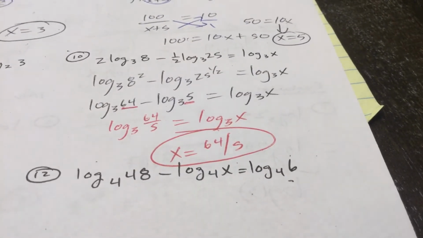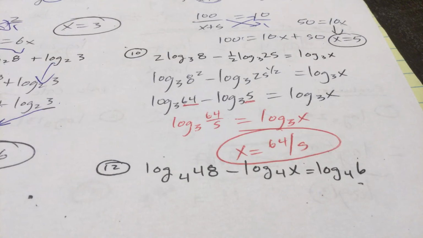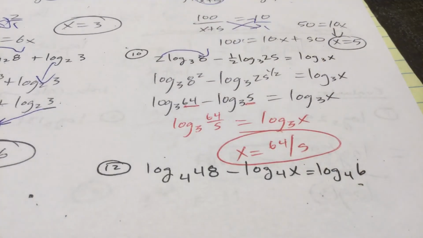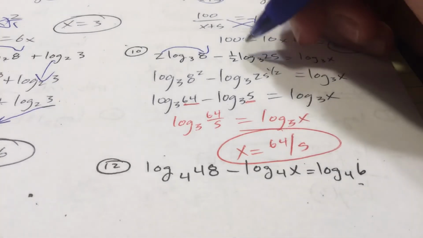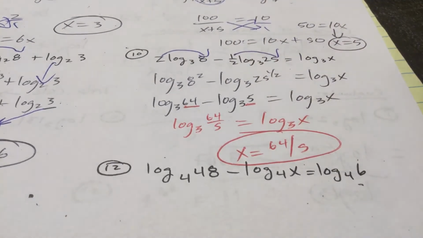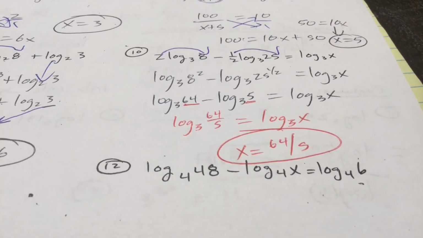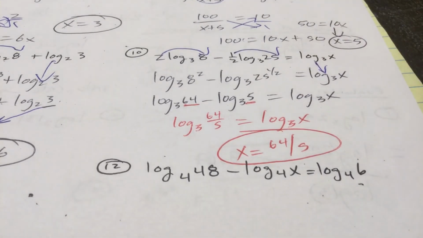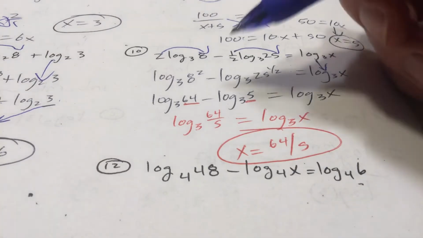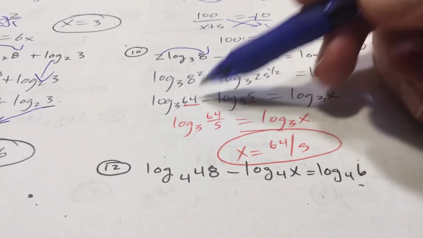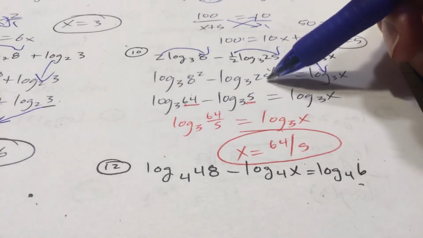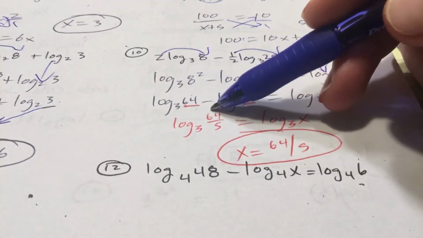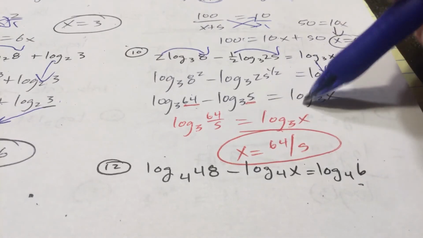Maybe the last hard one for today. Bring up that exponent. That means it was log base 3 of 8 squared minus, bring up that exponent, log base 3 of 25 to the 1/2 equals log base 3 of x. Can't do anything with that. So this is going to be log base 3 of 64 minus log base 3 of the square root of 25. 25 to the 1/2 is 5. Log base 3 of 64 minus log base 3 of 5 equals log base 3 of x.